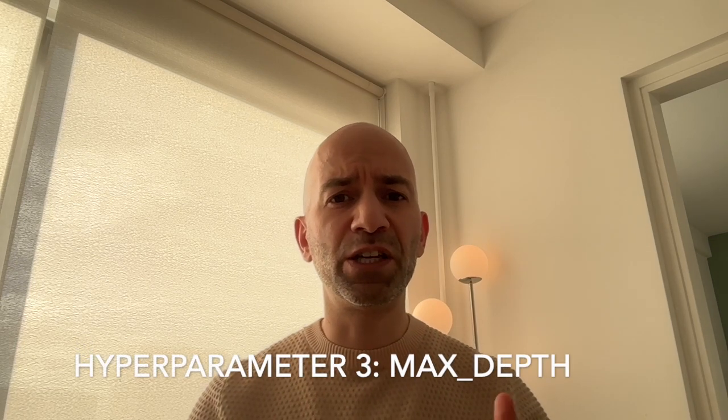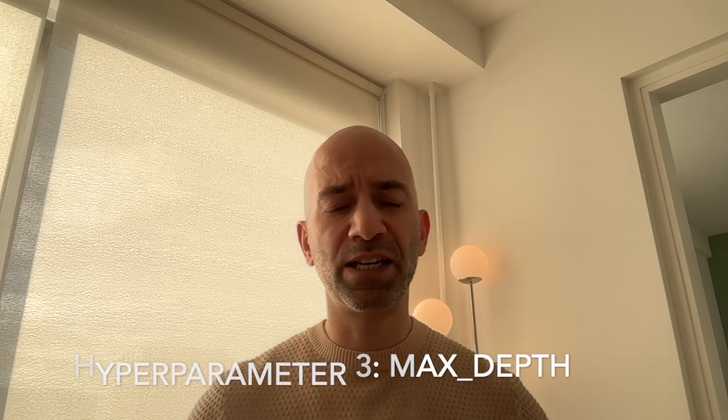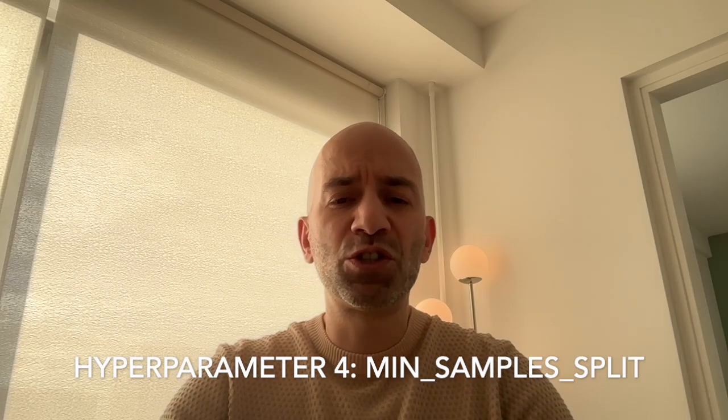Next, we'll also look at the maximum depth that each tree can possibly take. We'll also look at the minimum number of samples at each node that will enable us to do a split on that node.